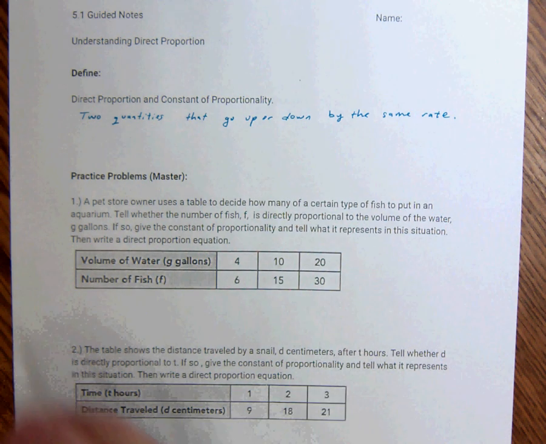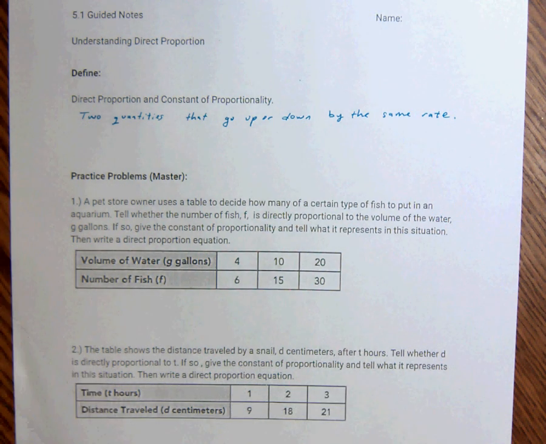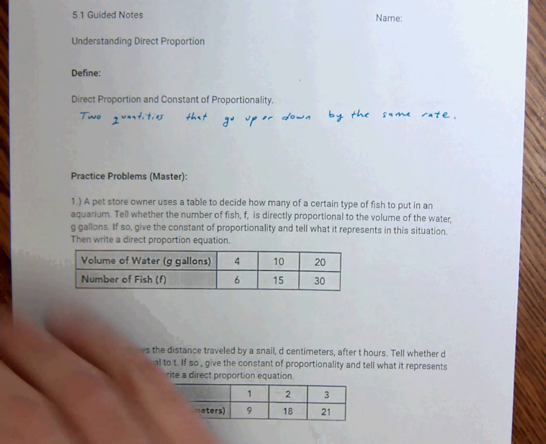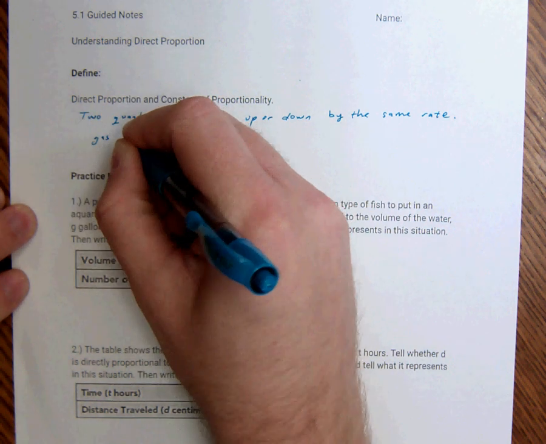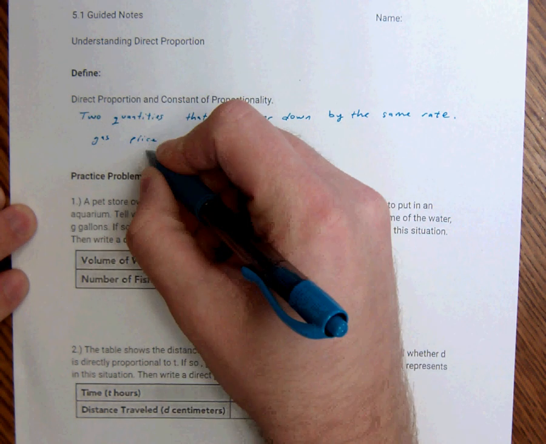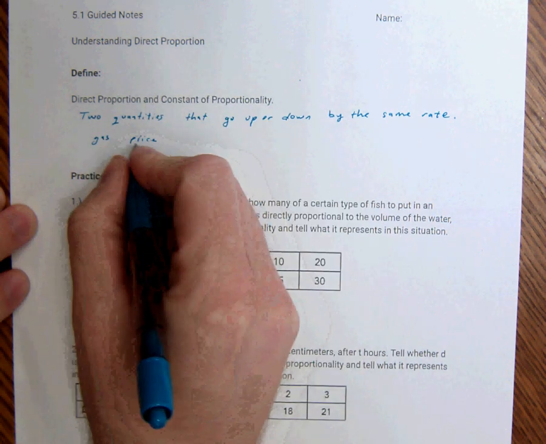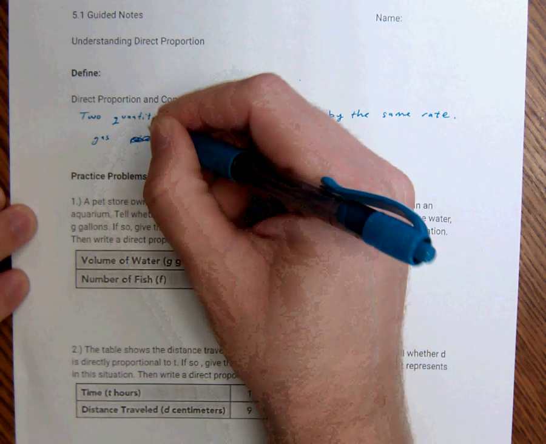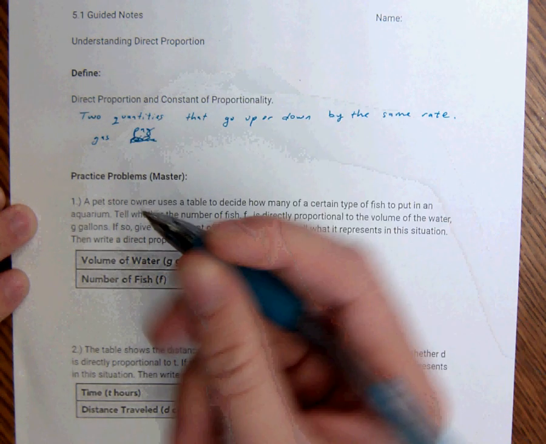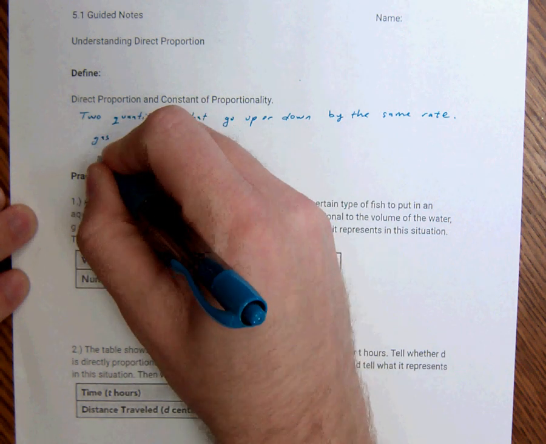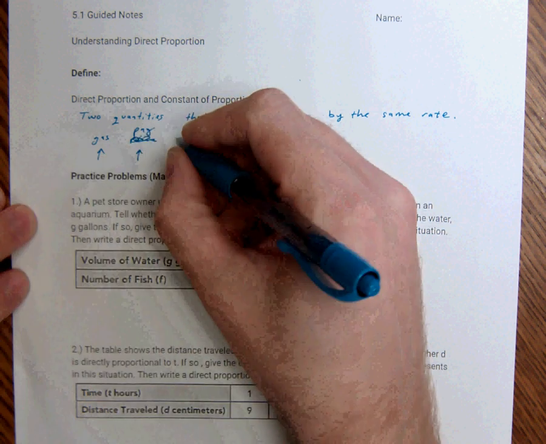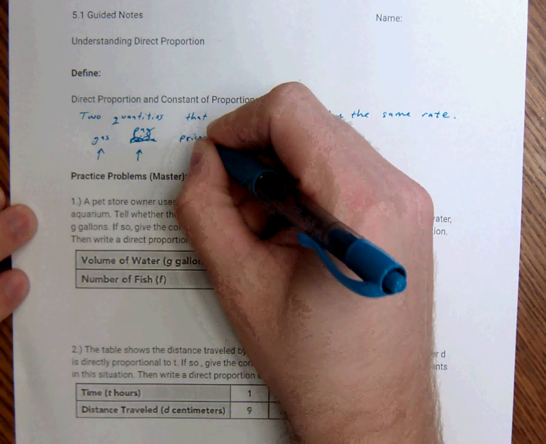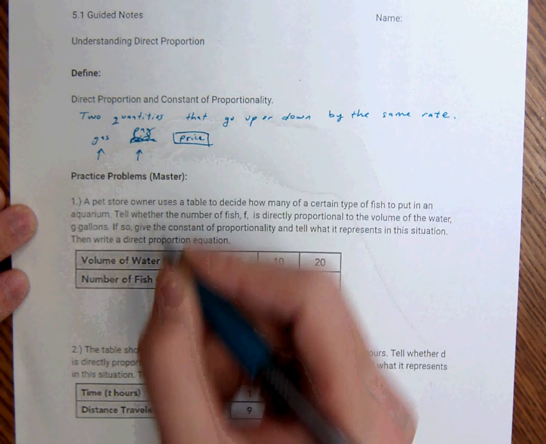So it's two quantities, the gas and the price. If you buy more gas, you pay more money, and the price of gas is the factor at which it goes up.